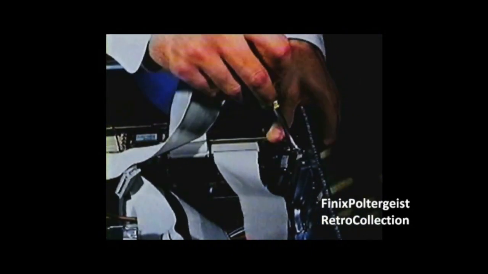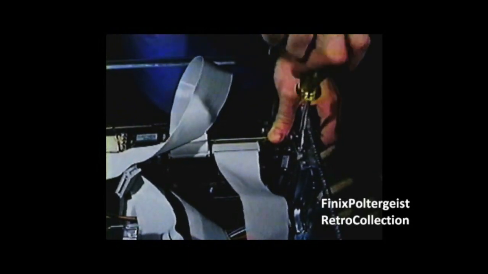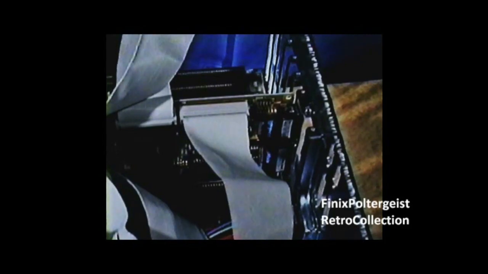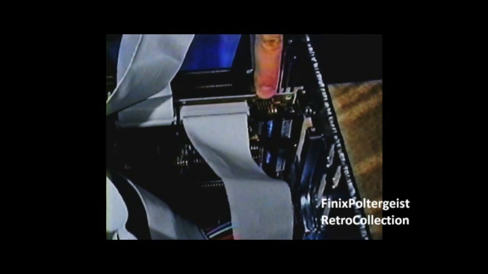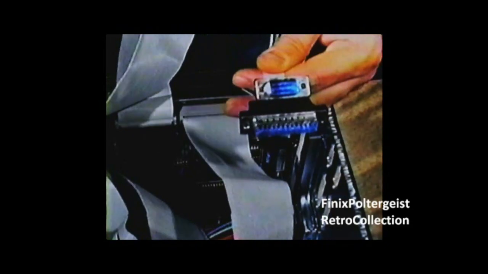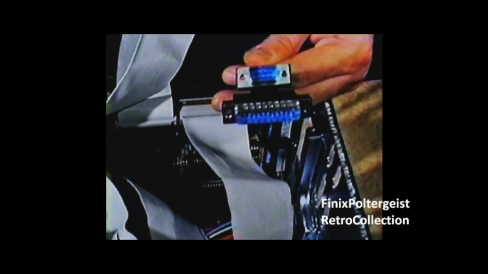This gives us one parallel and one game port. Now we will add two serial ports to our system. There are already pin connectors on the controller card for that purpose. The supplied cables end in one 9-pin and one 25-pin serial port.